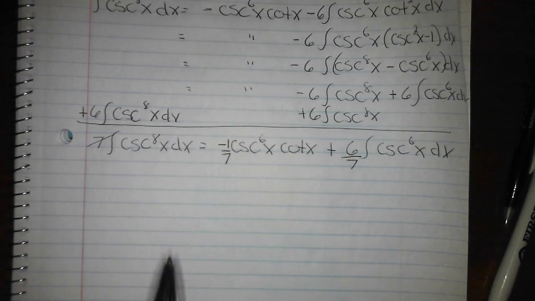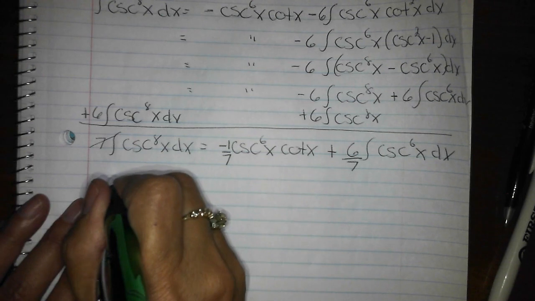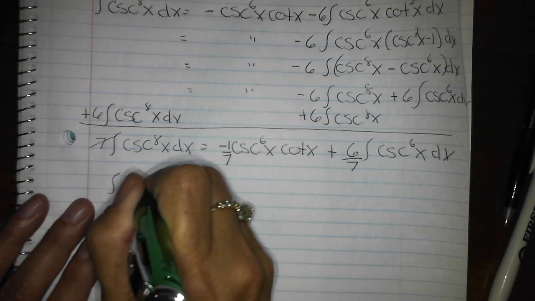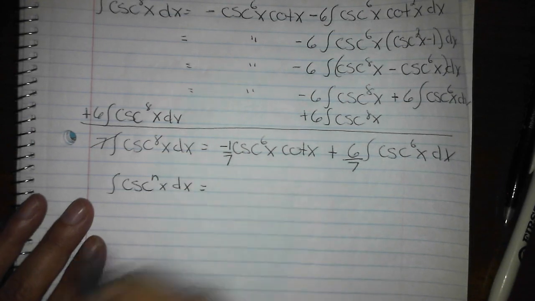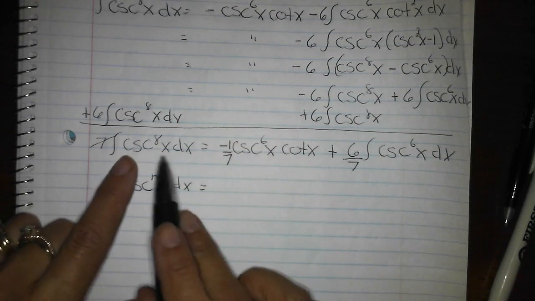So we're going to surmise now what the integral of cosecant to the nth is. And so my n is an 8.